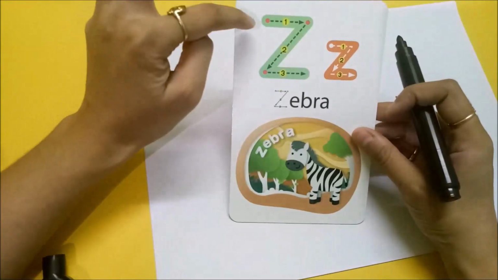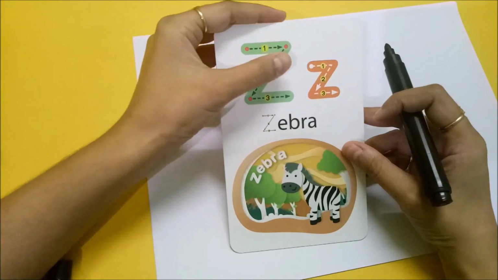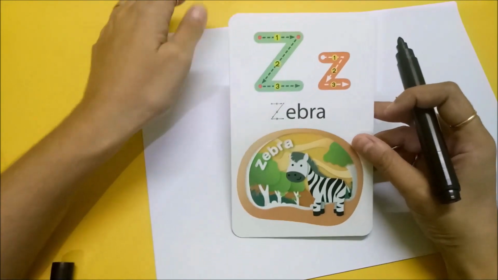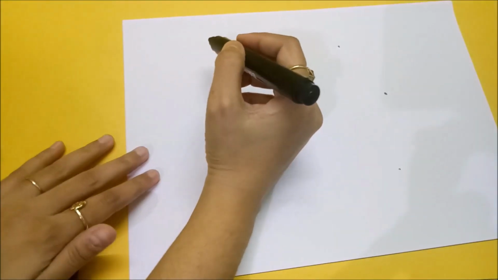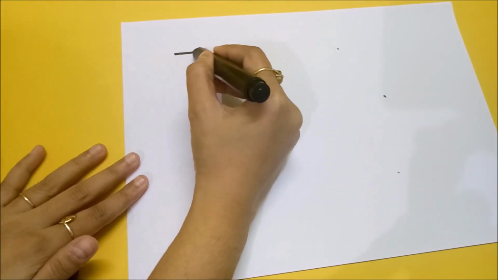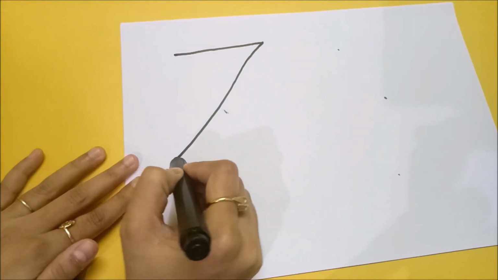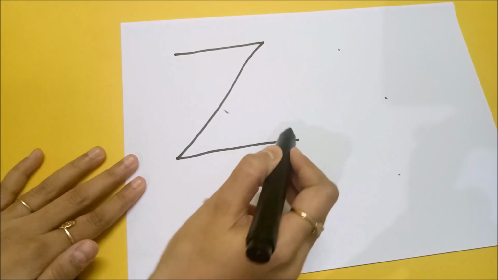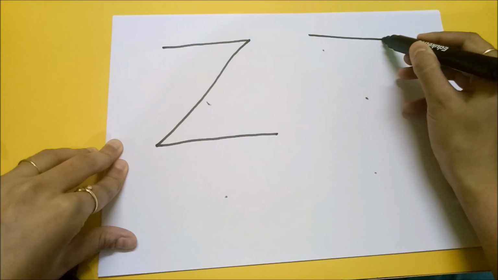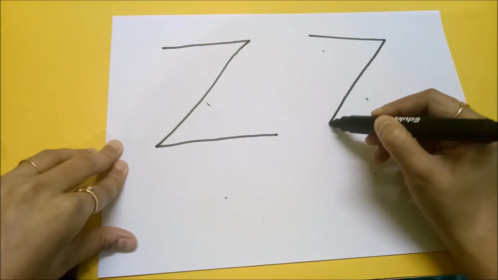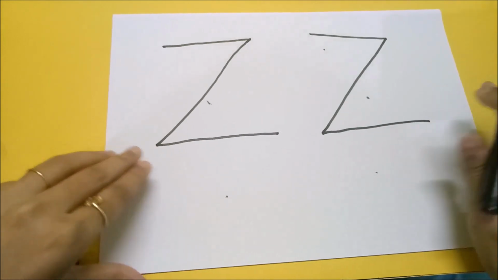Let's learn letter Z. A sleeping line, a slanting line and a sleeping line makes letter Z.